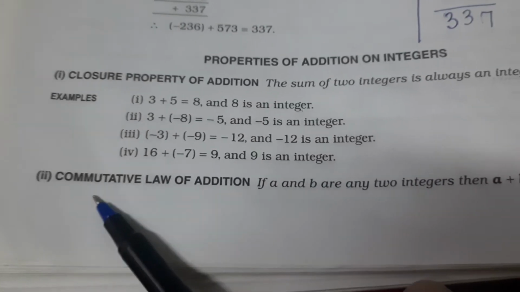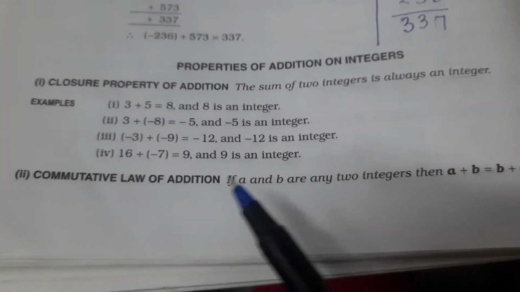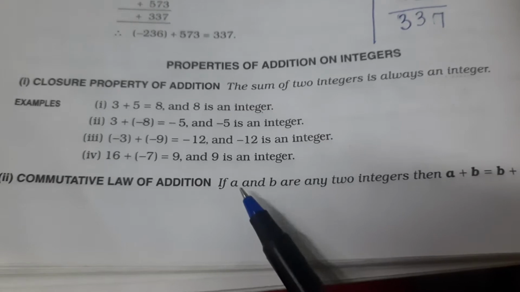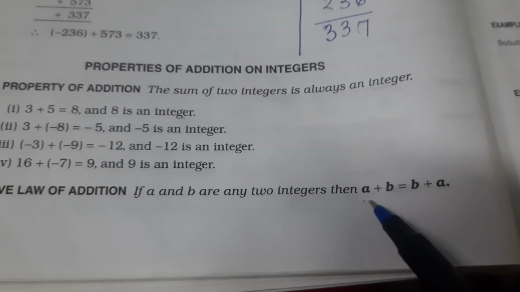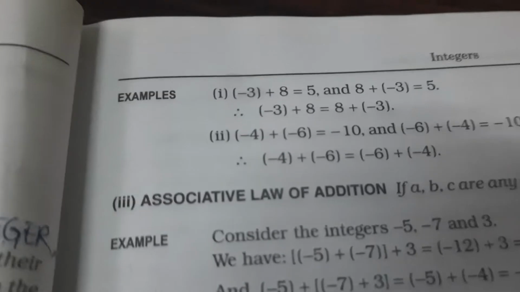Now let's see the second property, commutative law of addition. In this property, if any two integers are given to us, like say a and b, then what will be the result? That a plus b is equal to b plus a. Let us learn this through the examples given here.